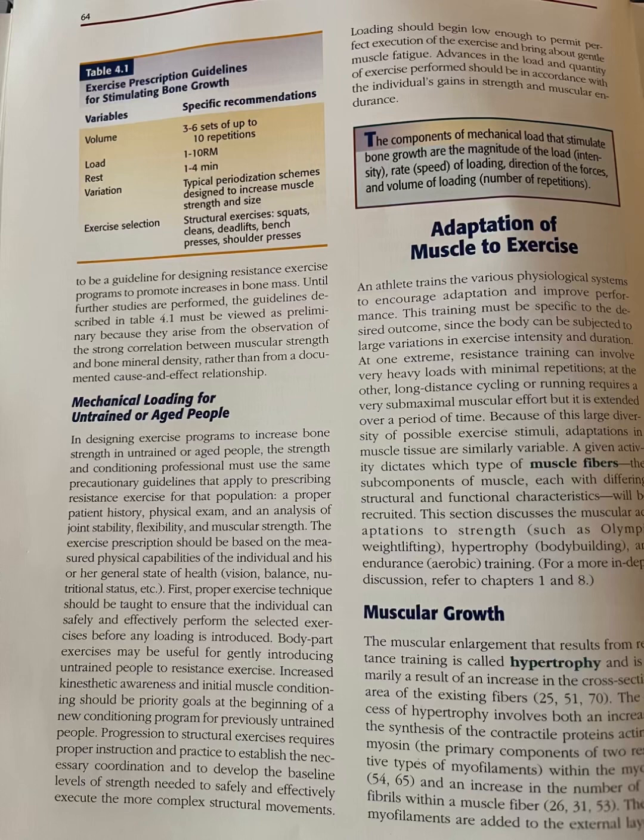Mechanical loading for untrained or aged people. In designing exercise programs to increase bone strength in untrained or aged people, the strength and conditioning professional must use the same precautionary guidelines that apply to prescribing resistance exercise for the general population: a proper patient history, physical exam, and an analysis of joint stability, flexibility, and muscular strength. The exercise prescription should be based on the measured physical capabilities of the individual and his or her general state of health, vision, balance, and nutritional status.